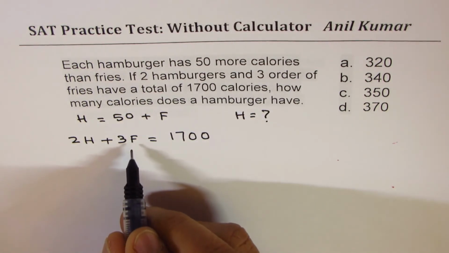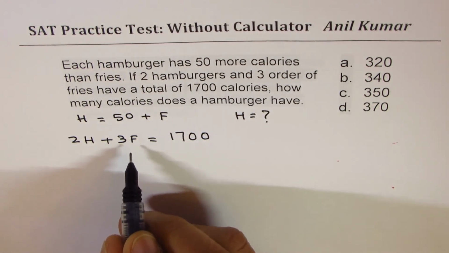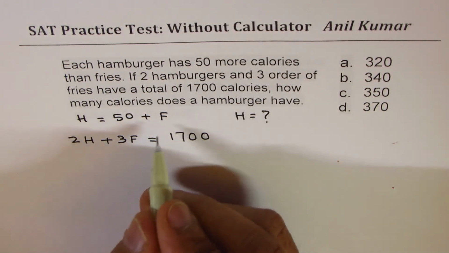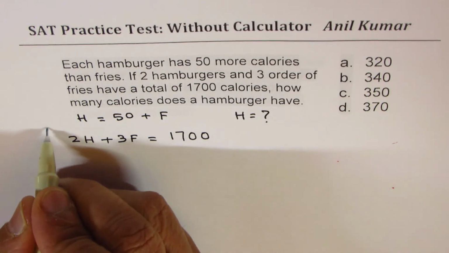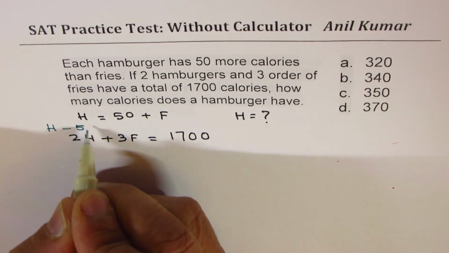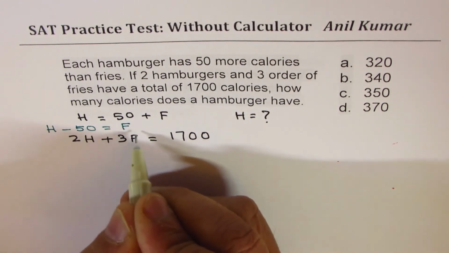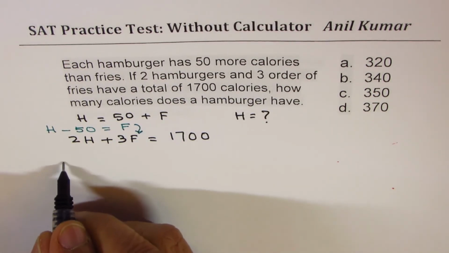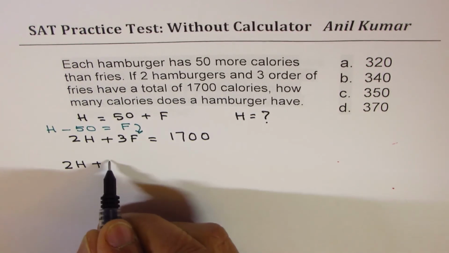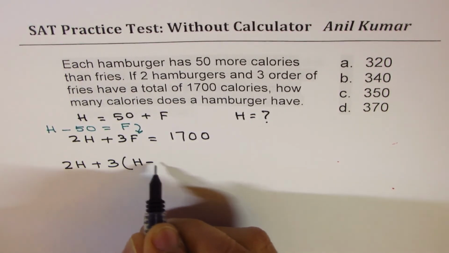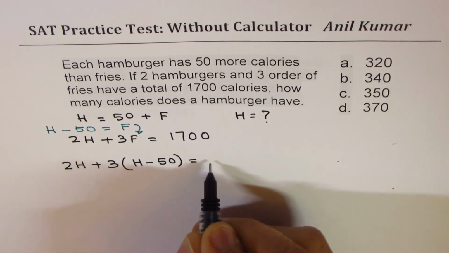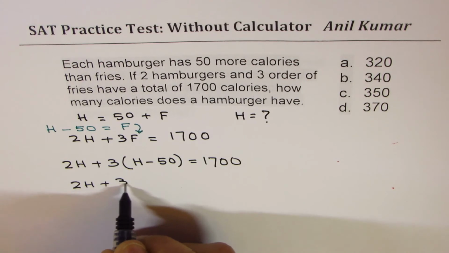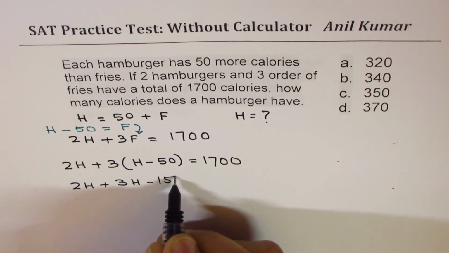So we need to eliminate F. Very simple, right? We need to eliminate F to find H. So let's rewrite this equation in terms of F. So we can say H minus 50 equals F and substitute this value here. Perfect. This is what you're going to do. So you get 2 hamburgers plus 3 times hamburger minus 50 equals 1700. Correct? So we get 2H plus 3H minus 150.